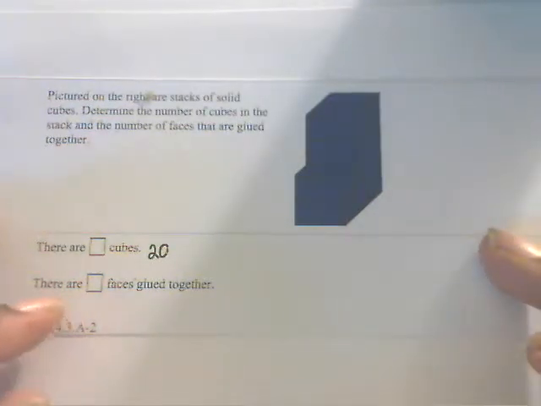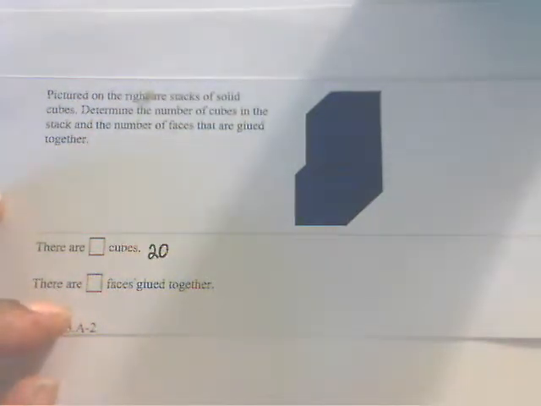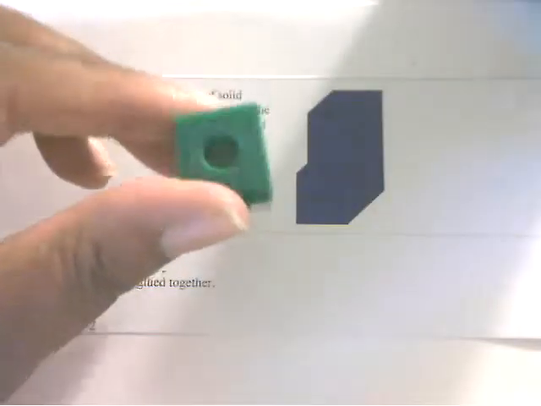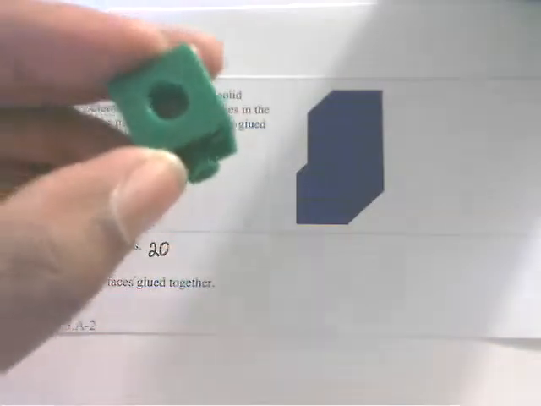Okay, now here comes the hard part. We want to find out the number of faces that are glued together. Now, in a single cube, and I'm going to take off one of these cubes here, there are 6 faces. Think of a pair of dice or a single die.